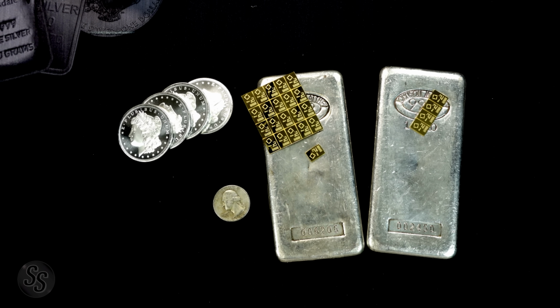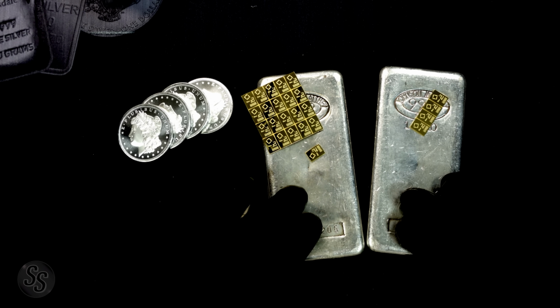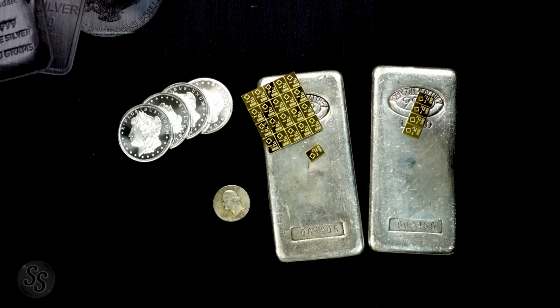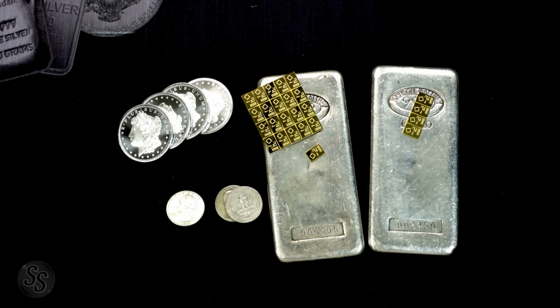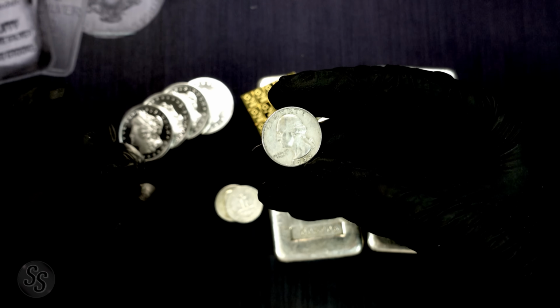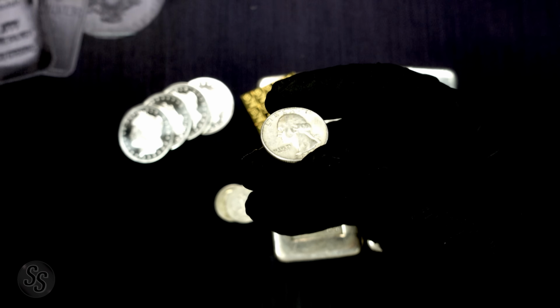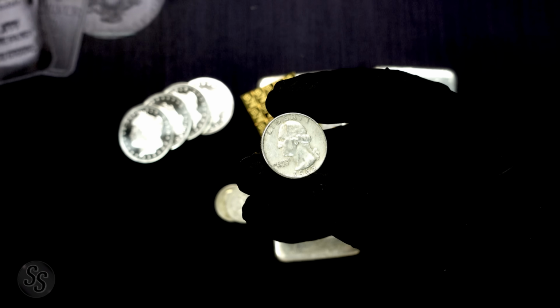So you're going to want to have not only gold, but fractional gold. You're not just going to want to have a lot of heavy silver. You're going to want fractional silver like these quarters. If you go to the bread maker to get a loaf of bread, let's say you're not the bread maker, you go to the bread maker to get a loaf of bread.